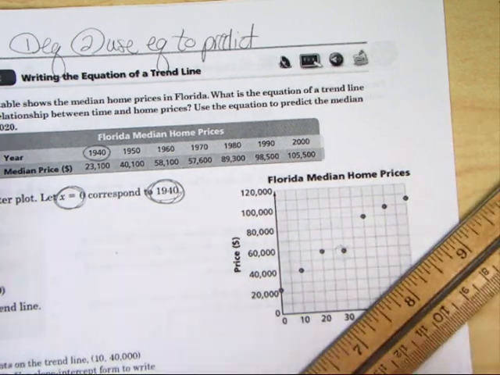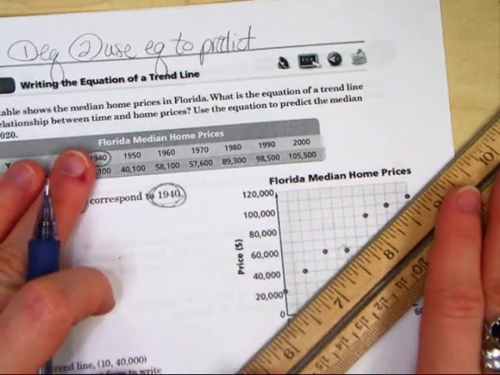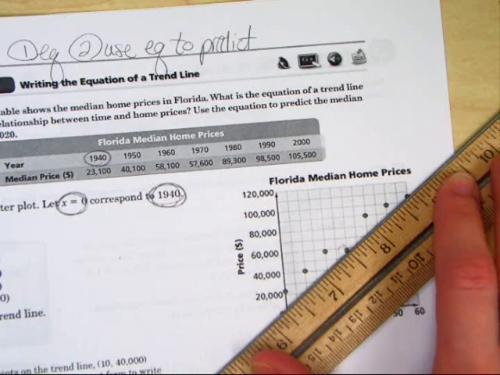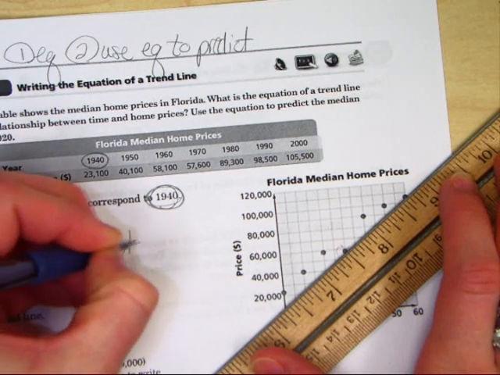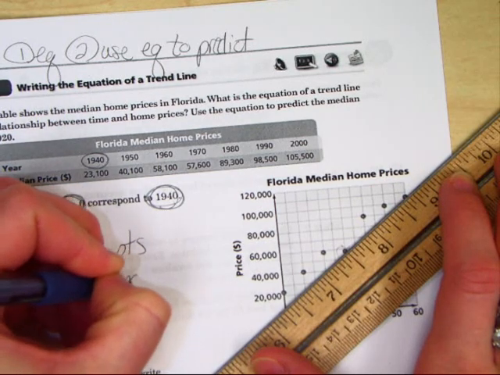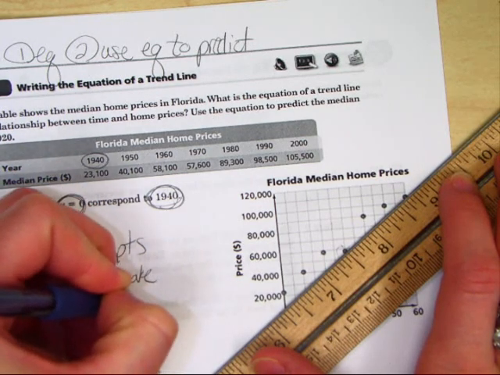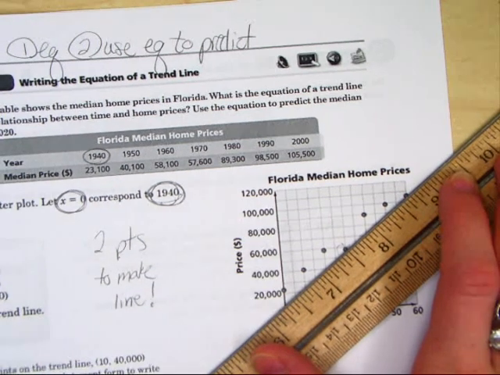So, I'm going to put my ruler on 2 points. Look at these 2 points that I have the ruler sitting on. Boy, that doesn't go through a lot of the points. We are not going to pick those 2 points, because remember, we need 2 points to make a line. Write that down: 2 points to make a line. And that's exactly why we studied what we studied yesterday.